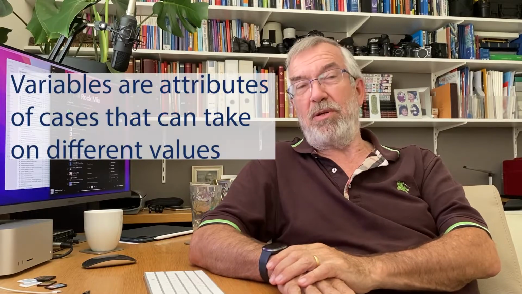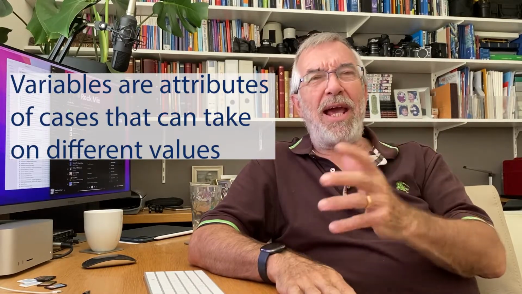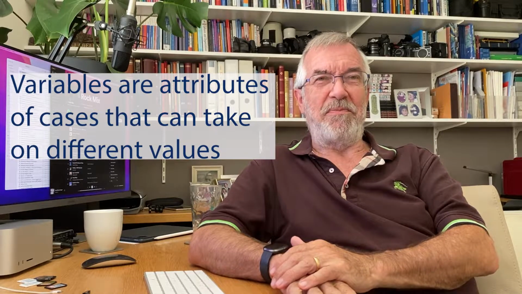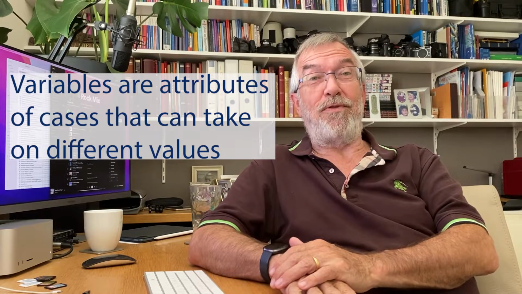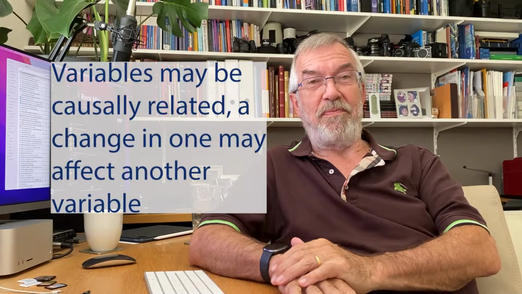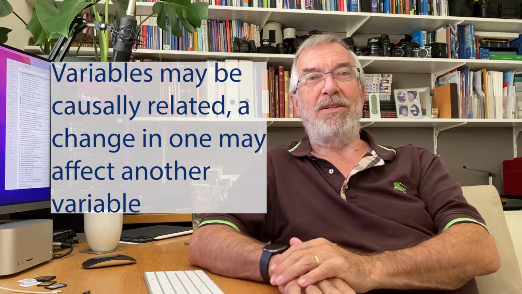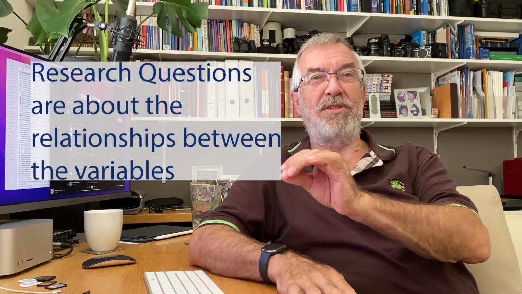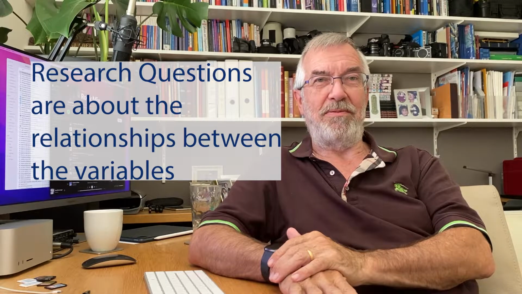In a model, you have some elements which we will call variables. Variables are simply attributes of cases that can take on different values. Between variables, there are potentially relationships. And these relationships are usually the point of your research questions. You will ask some questions about these relationships.